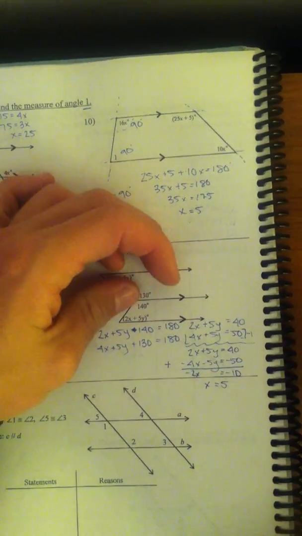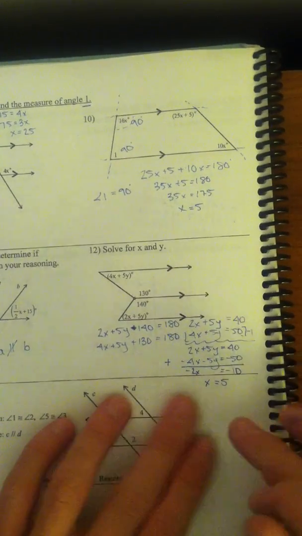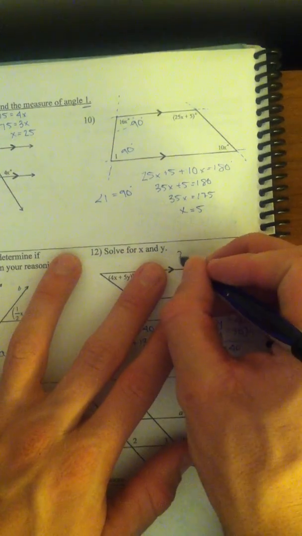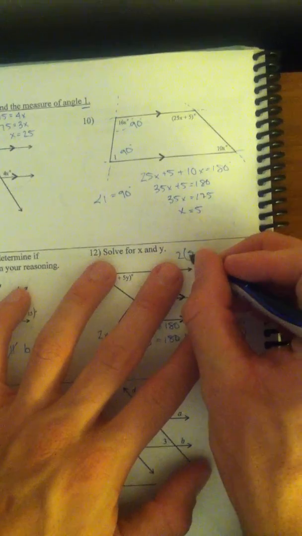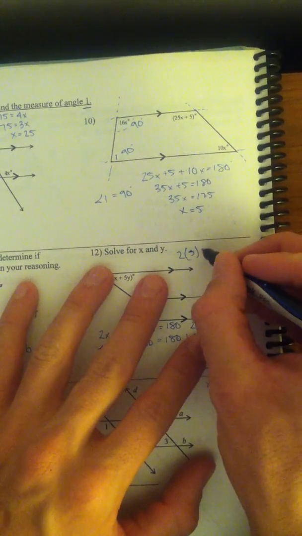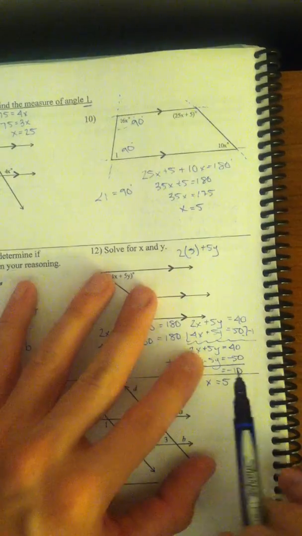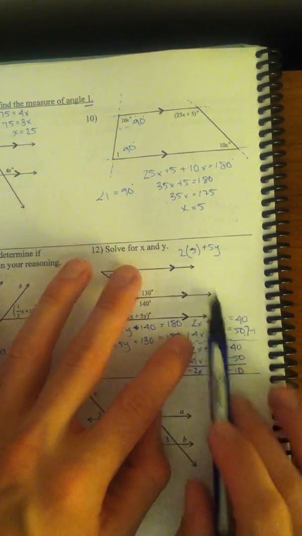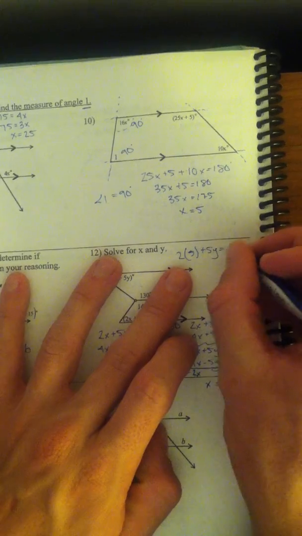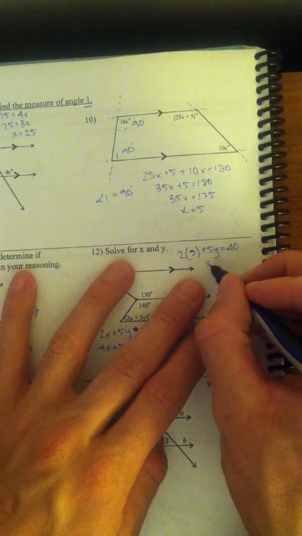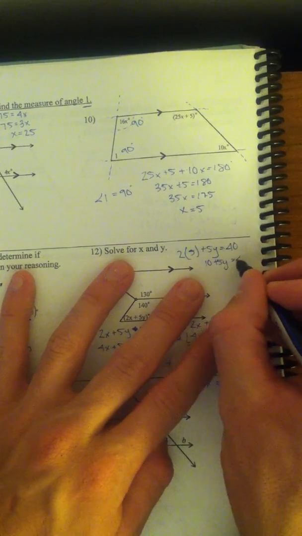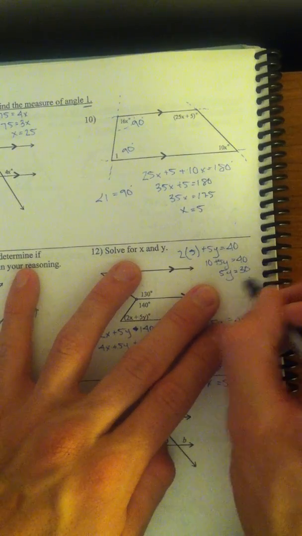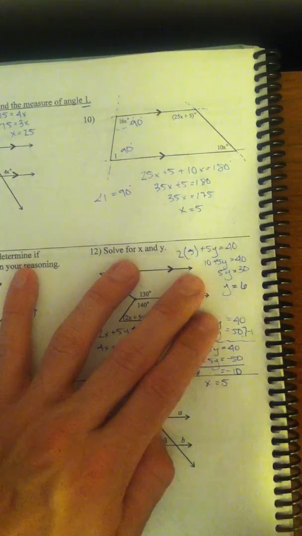So I've solved for x, and now I need to go back and solve for y. Plugging x into either of these top two equations, I'll do the top one: 2 times my new x value that I know, 5, plus 5y. Here I'm plugging x into this top equation, 2x plus 5y equals 40. 2 times 5 plus 5y equals 40 leaves me with 10 plus 5y equals 40. Subtracting 10 from both sides, I get 5y equals 30. So y must equal 6.